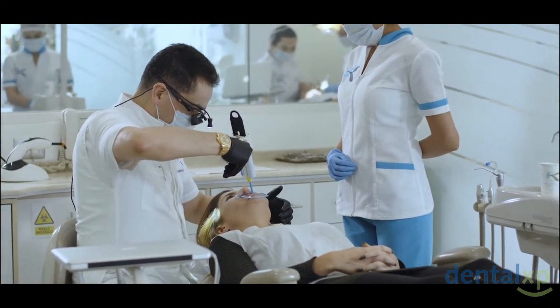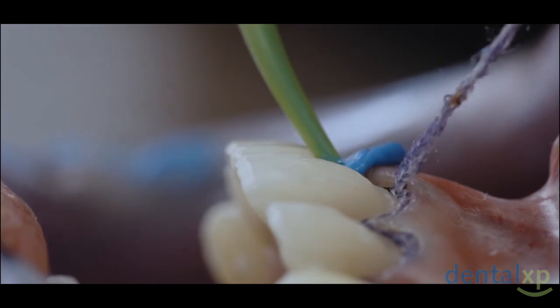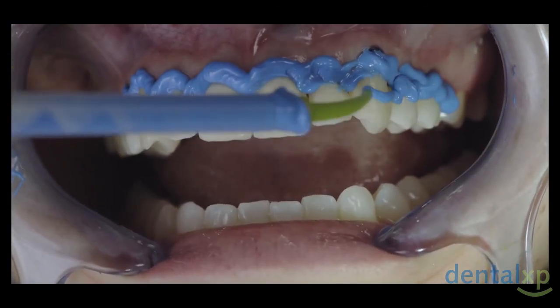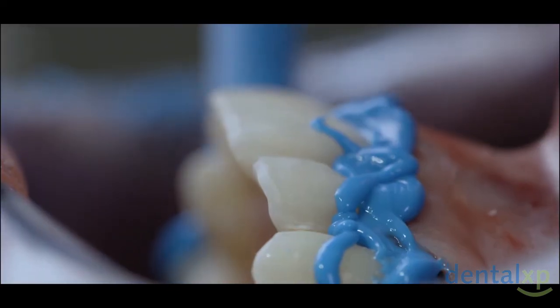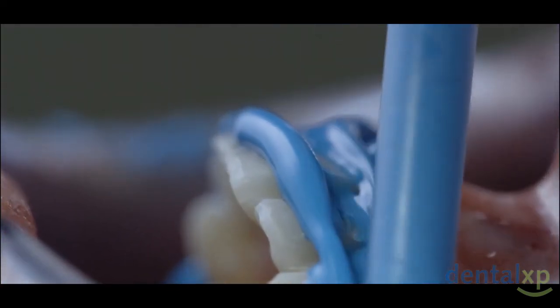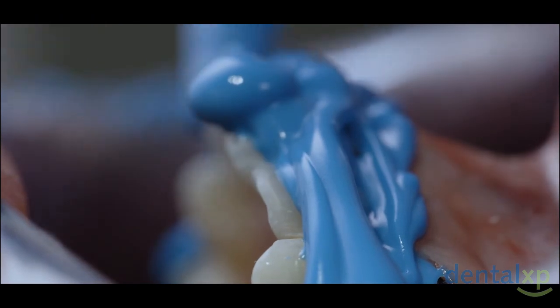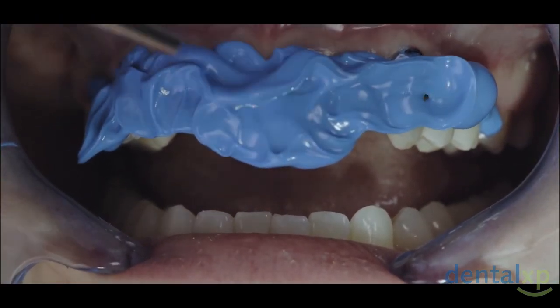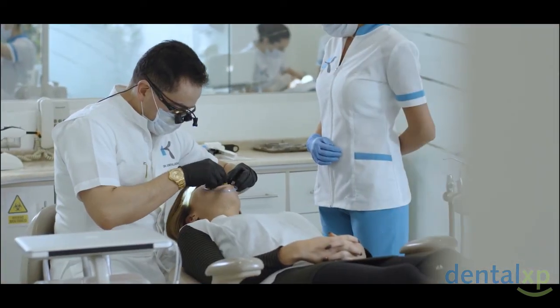The silicone is placed on the margins while we are taking out the second cord. More light silicone on the facial surface of the teeth and lightly air-thinned. Then we place the tray with the soft putty inside.